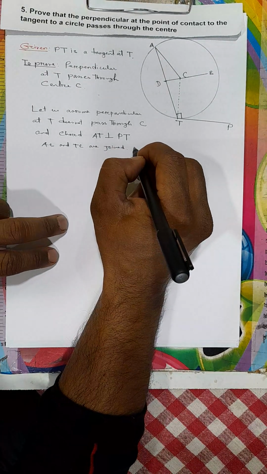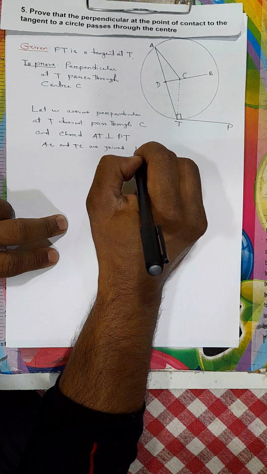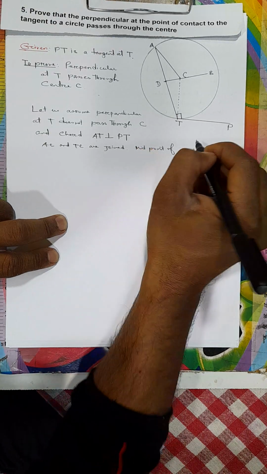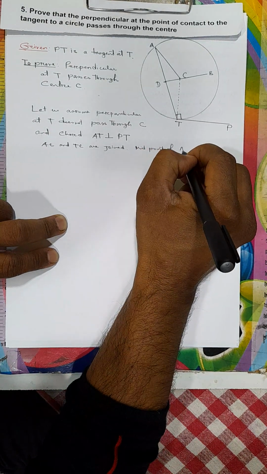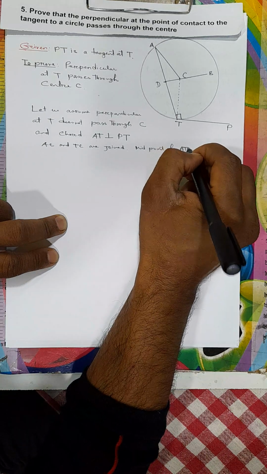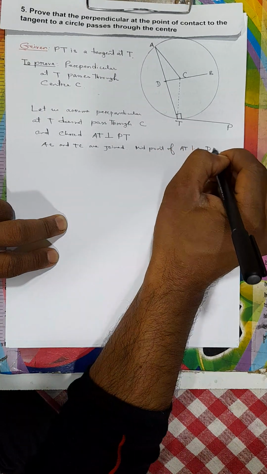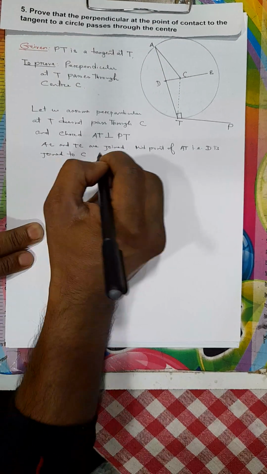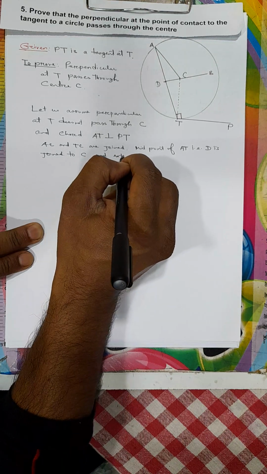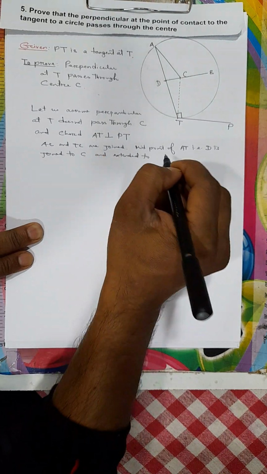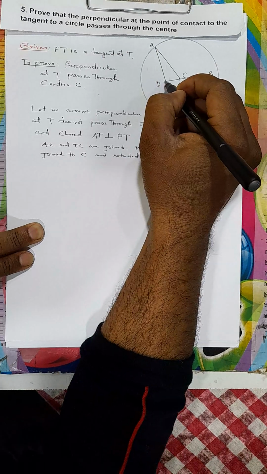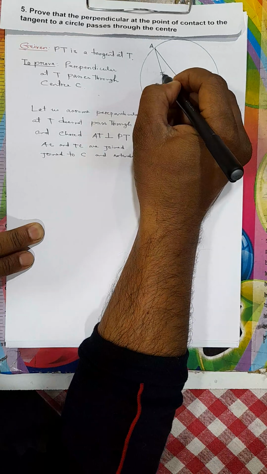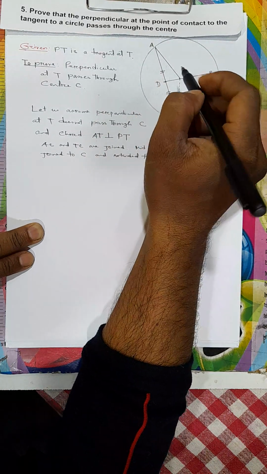Midpoint of AT means D. D, the midpoint of AT, is joined to C and it is extended to, suppose, B. DC is extended to the point B. That is AD equal to DT, right?